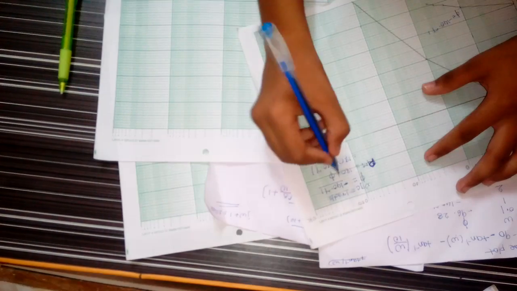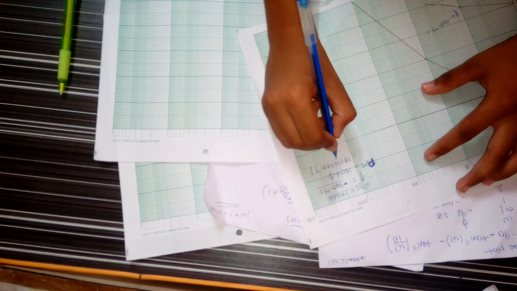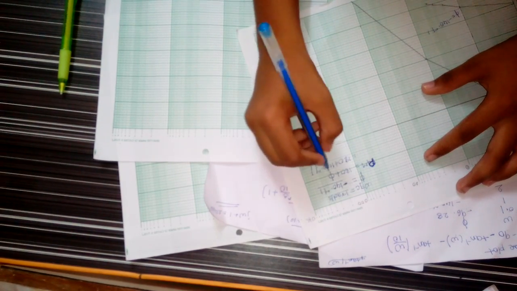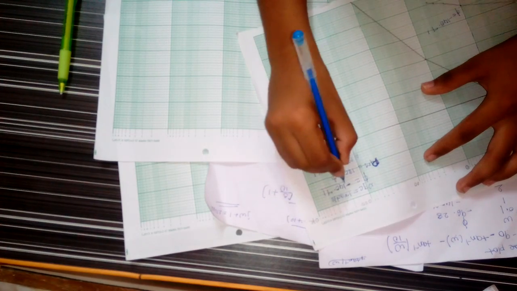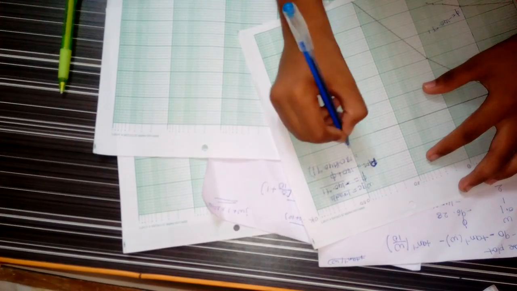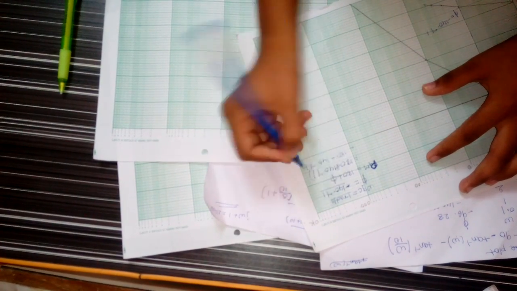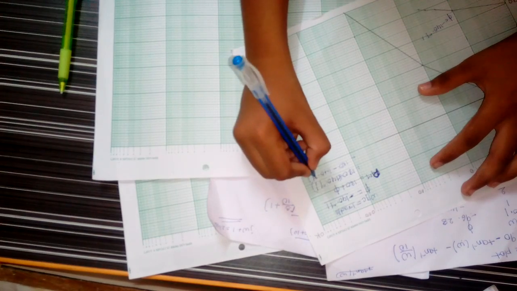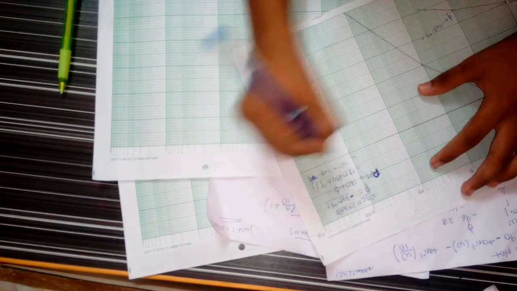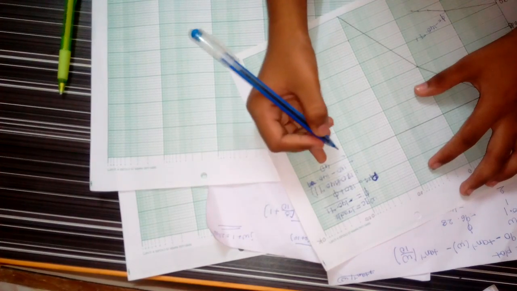Now phase margin is 180 plus phi. So 180, and minus 140 we have got, so it will be 180 minus 140.71, or consider it as 140. You can consider it. So it equals 40.